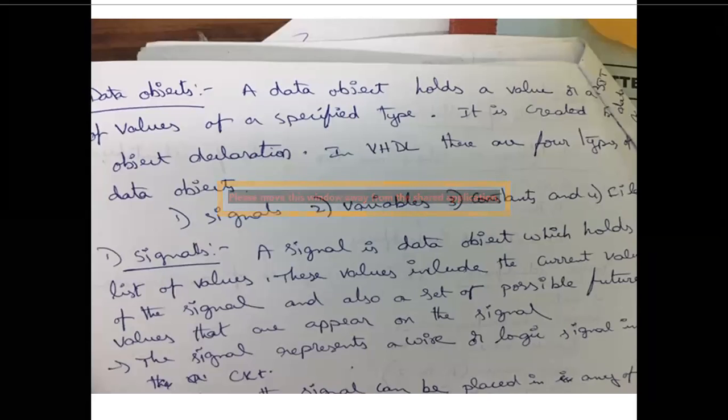So what is the purpose of a signal? It is used to hold a list of values. That values may be a present value or future values, a set of possible future values. The signal always represents a wire or logic signal in the circuit.